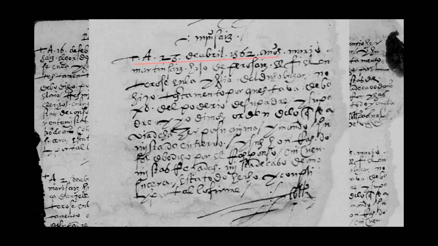So it says a 25 de abril 1562 años, or in English, on the 25th day of April 1562. So that's your date. The next word is murió, or so died. So this is telling us that this is a death register. And then here we get the name. So Martin, and then we have a long S, Saez. So Martin Saez is the name of the man that died.